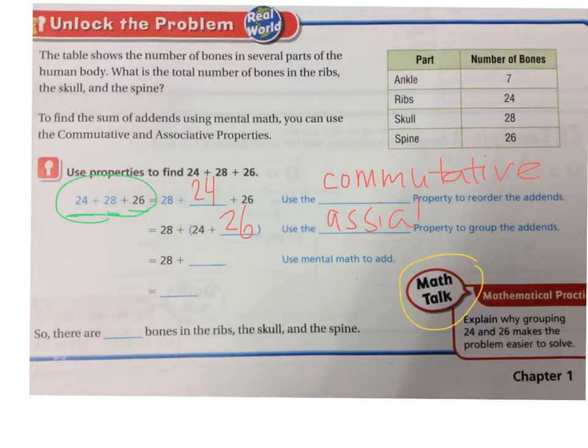Oh, I spelled it wrong, so don't do it like me. Oh. You have good research. Thank you.